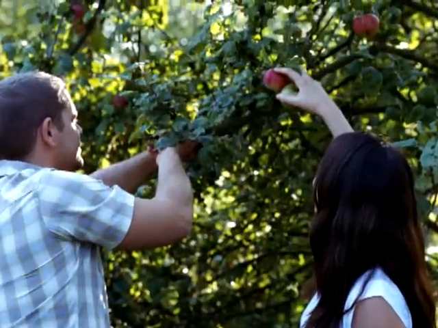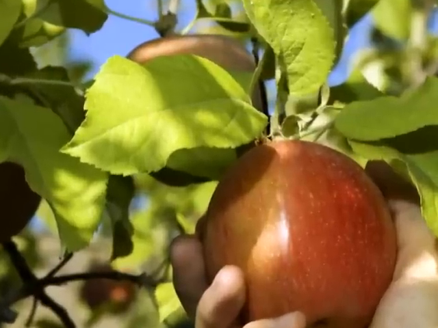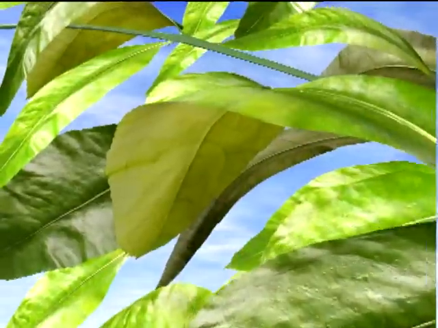Plants provide us with food to eat and oxygen to breathe. They perform this amazing feat by the process of photosynthesis. Let's take a closer look.